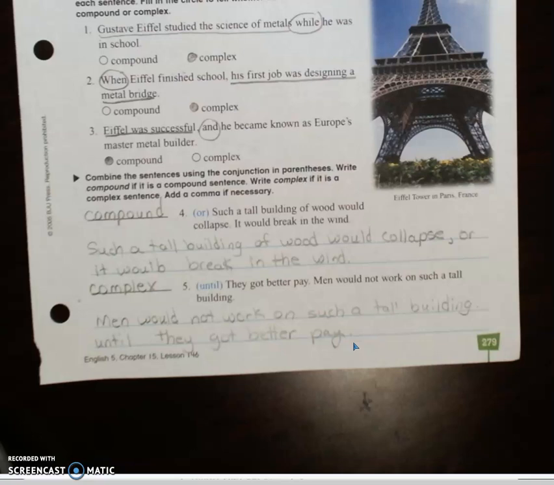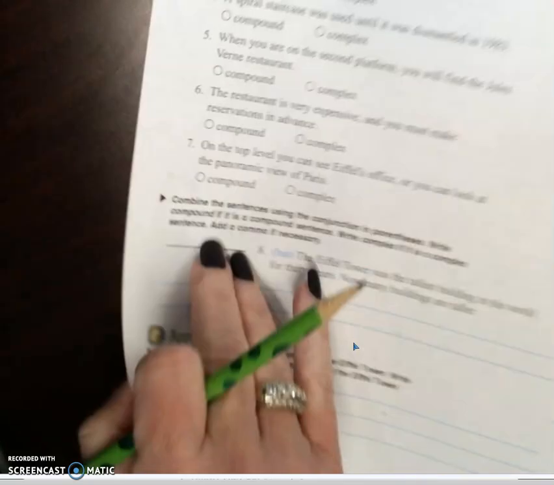You do not need a comma. You only need a comma if you begin it with the subordinating, or excuse me, the dependent clause. So, for example, if we started it and said, until they got better pay, comma, men would not work on such a tall building.